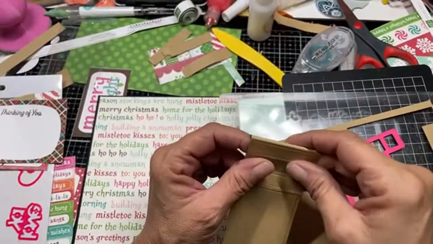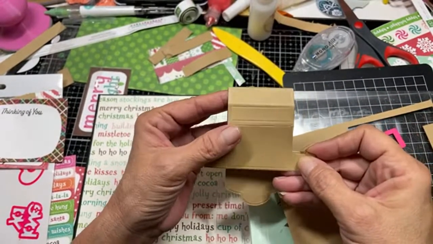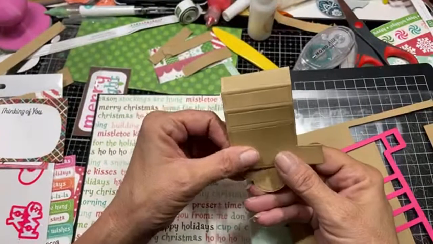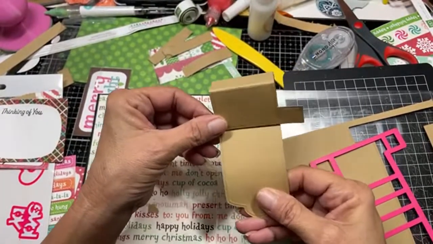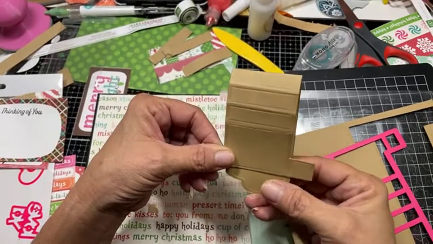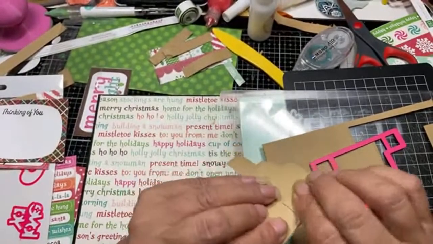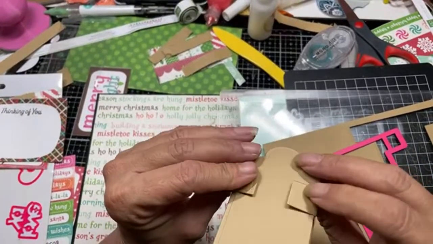And now I gotta remember how this works. So that goes around that, but it doesn't get glued to that.